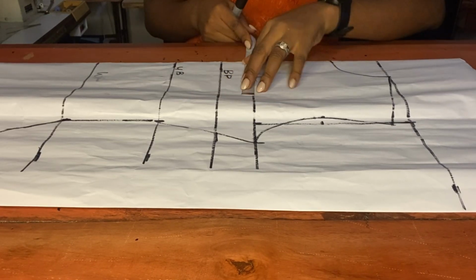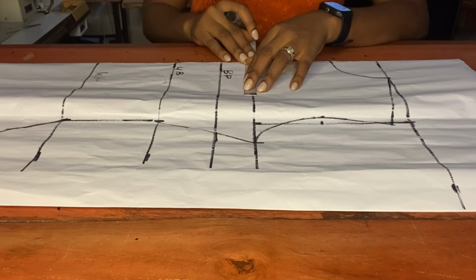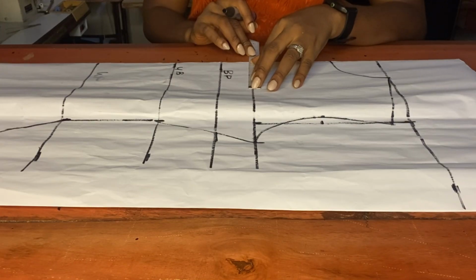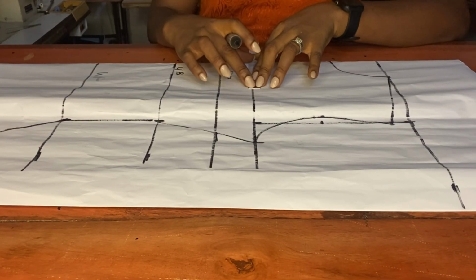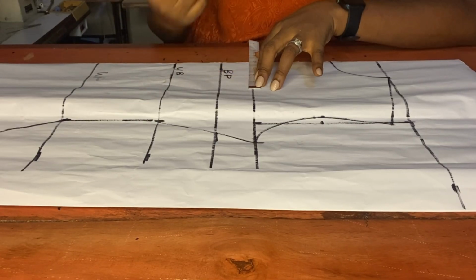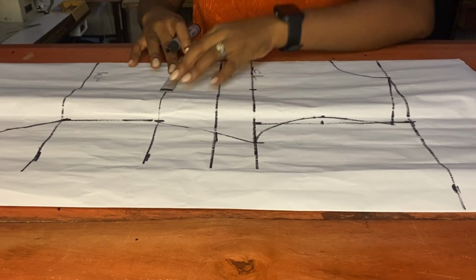So we'll start first with the basic dart, which I'm going to start from my chest line. From the chest line, I'm going to get the nipple to nipple measurement divided by 2. The nipple to nipple measurement for this person is 8 inches, divided by 2 is 4. So that's what I indicated there.